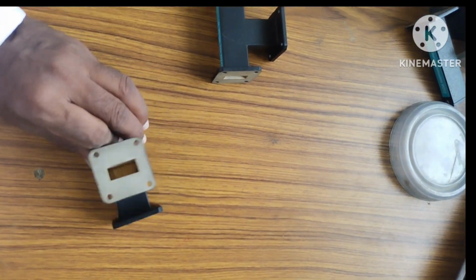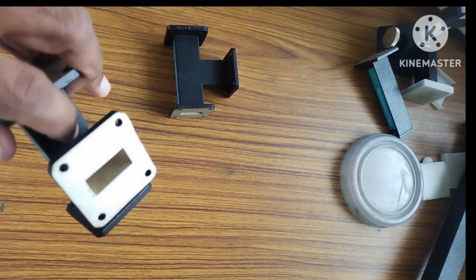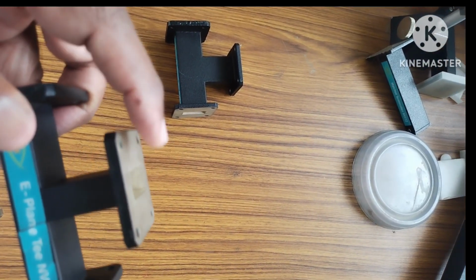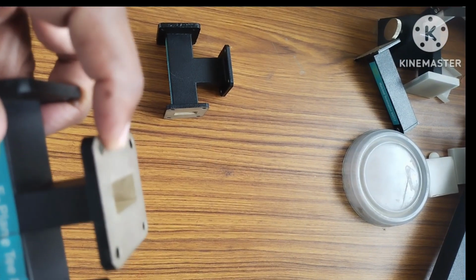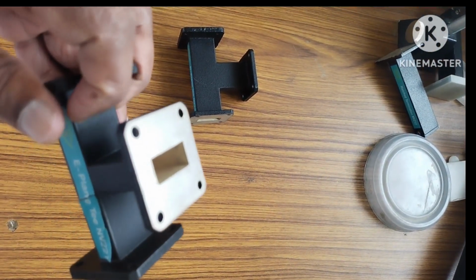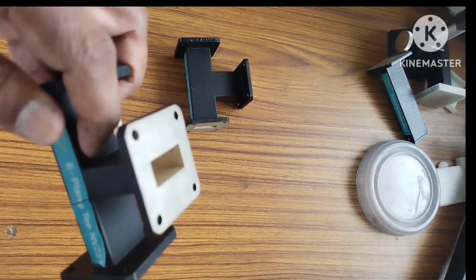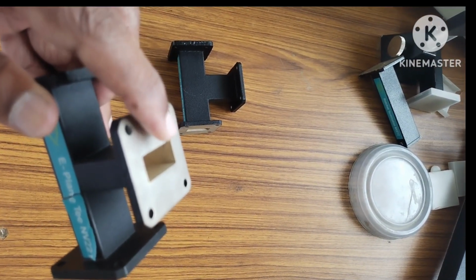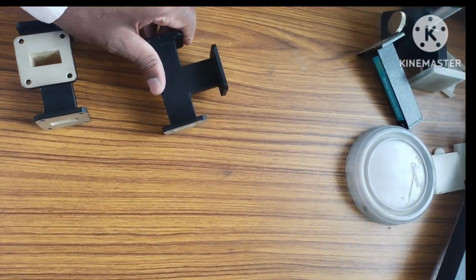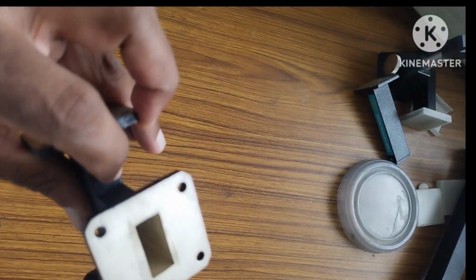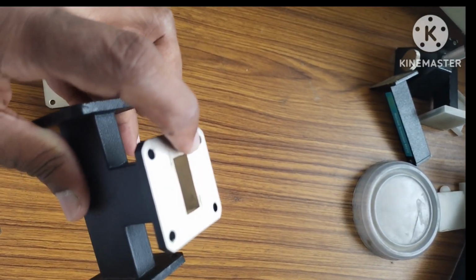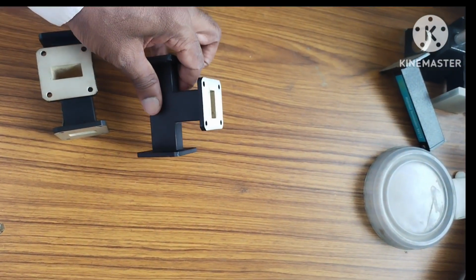Here, the wider dimension of the waveguide section is attached with one more waveguide side arm, which forms the E-plane T. So in the case of the E-plane T, the wider waveguide section is cut and another waveguide is attached, whereas in the case of the H-plane T, the narrow dimension of the waveguide section is cut and another waveguide is attached to form the H-plane T junction.